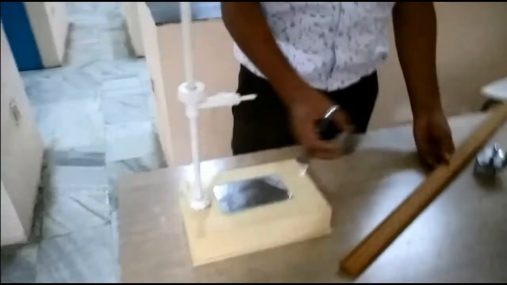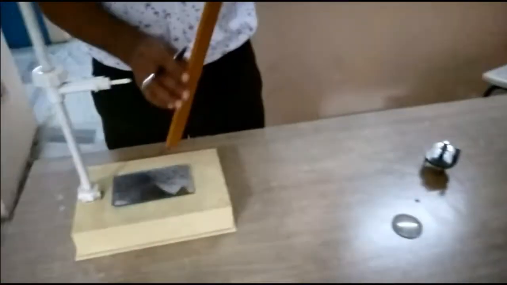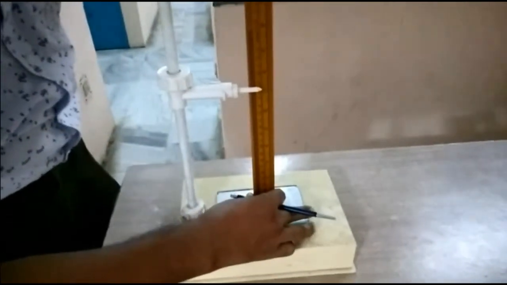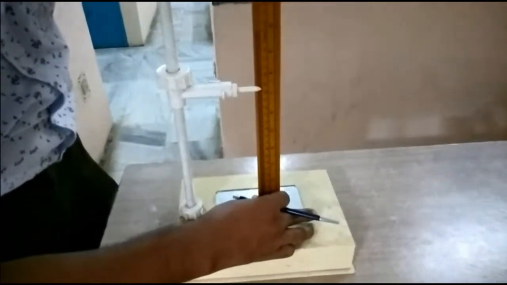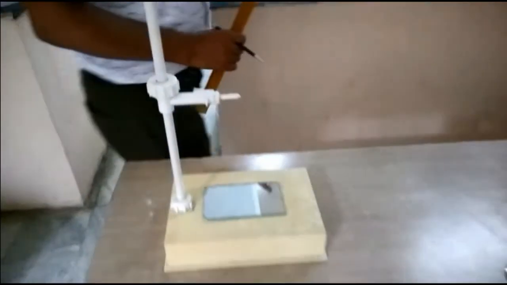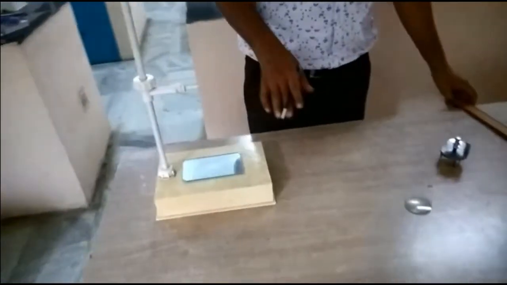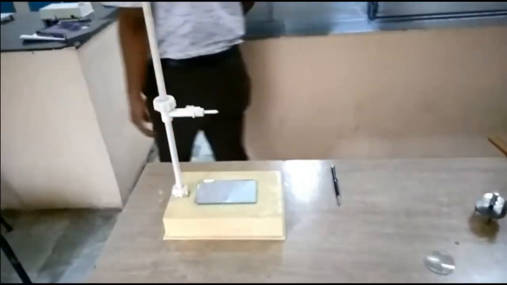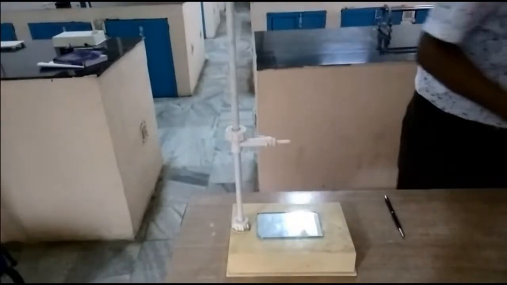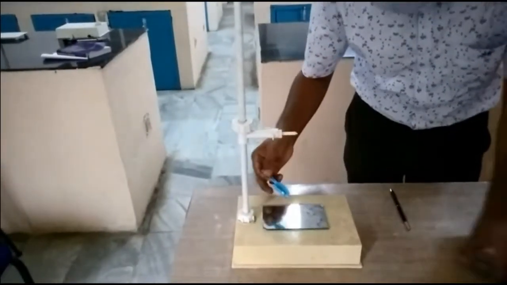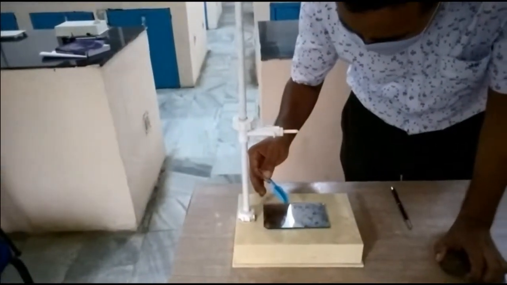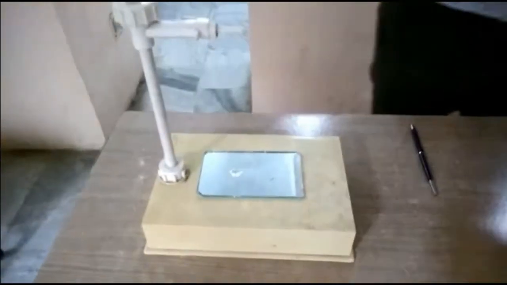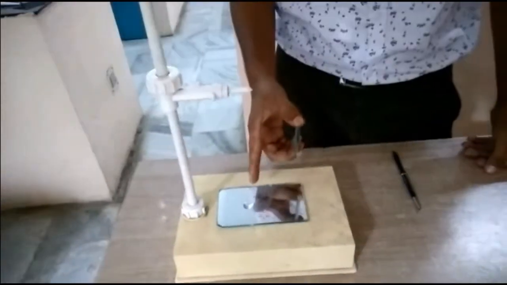So once you measure the distance, then you have to take out this convex lens, and then you have to measure again the needle distance between the needle and the plane mirror, the surface of the plane mirror, and note it down simultaneously. And after that, you have to put some drops of water on the plane mirror. You should be very careful. So you have to place a drop of water on the plane mirror like this.